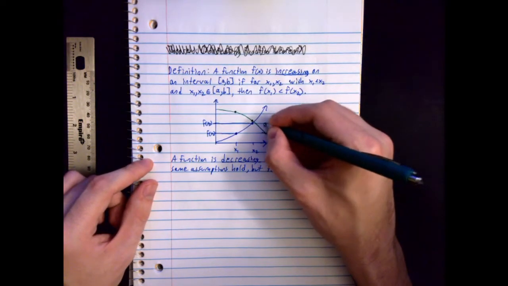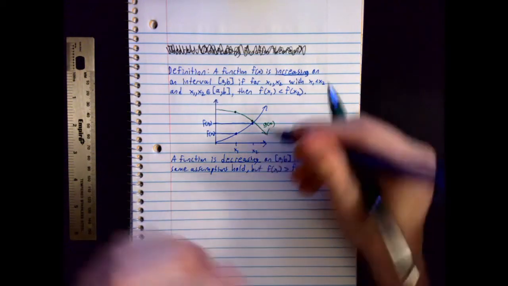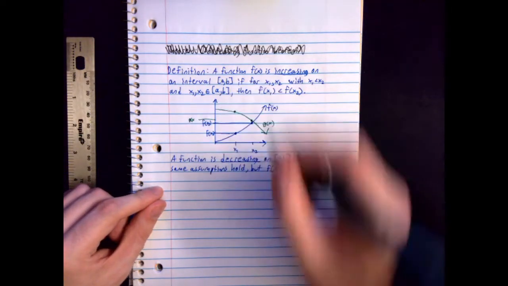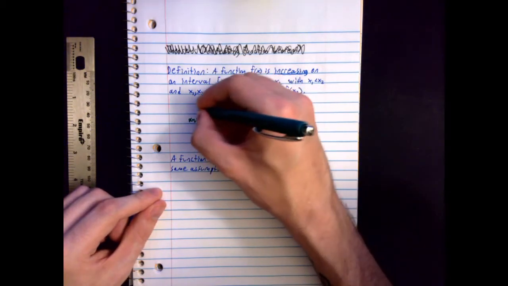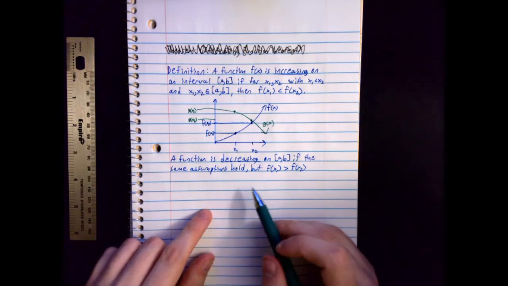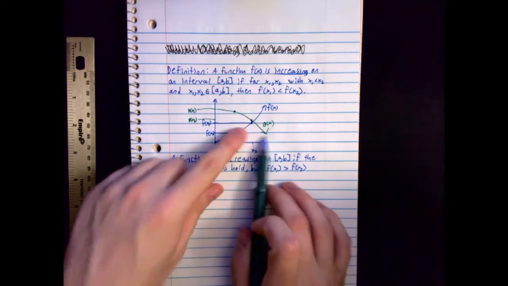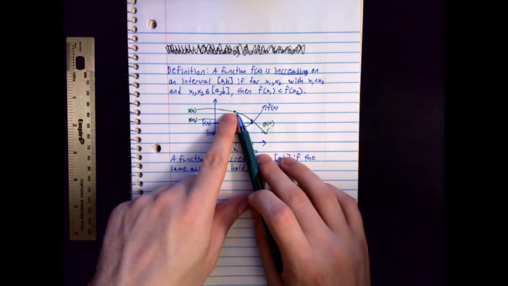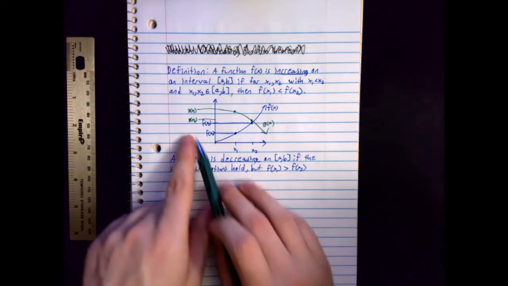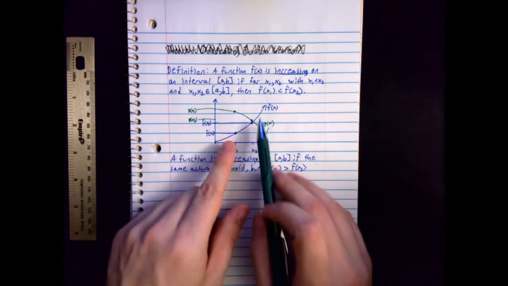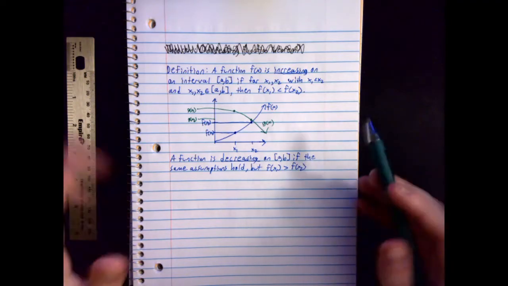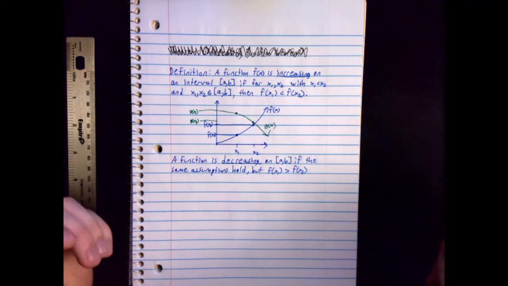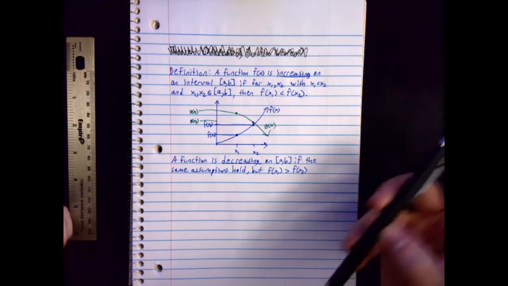So if this is g of x, this is f of x, so some very quick and dirty graphs. You can see that as x1 moves to the right into x2, then my function value is getting smaller. My g of x2 is below g of x1. It's just less than that. Okay? So I think rather than memorizing these analytic definitions, just think about what the graphs mean. I think it's fairly obvious from a graph what decreasing and increasing functions are.